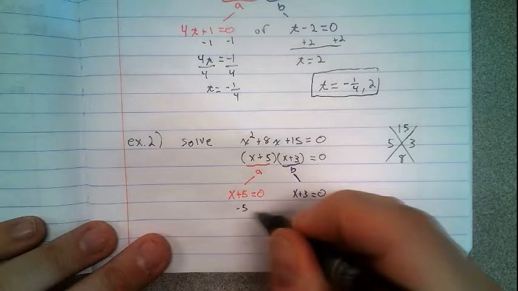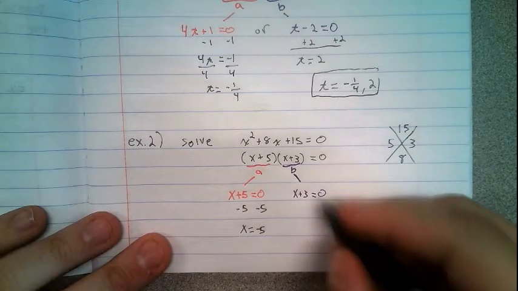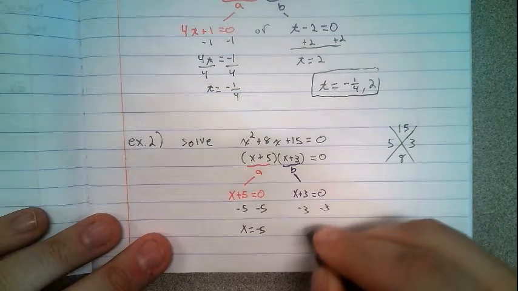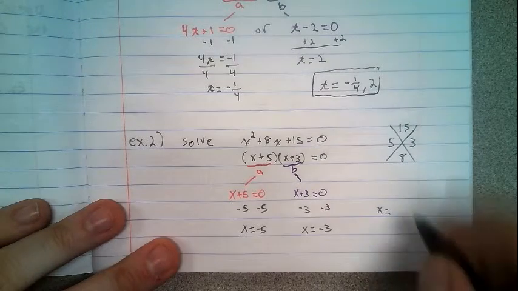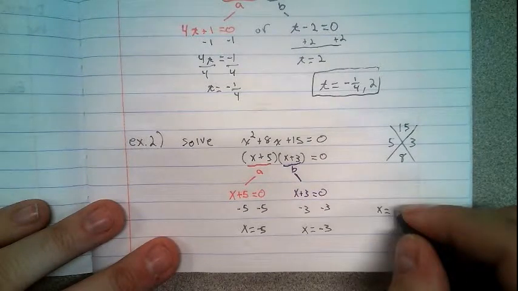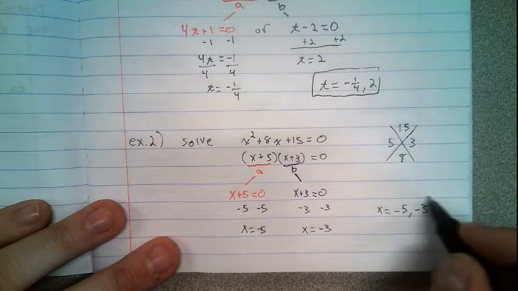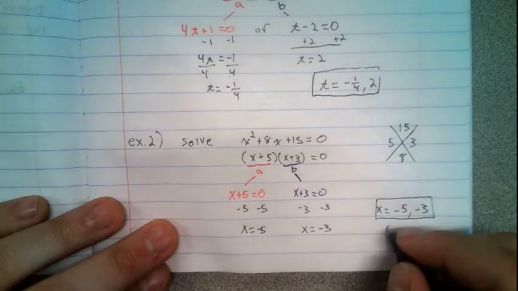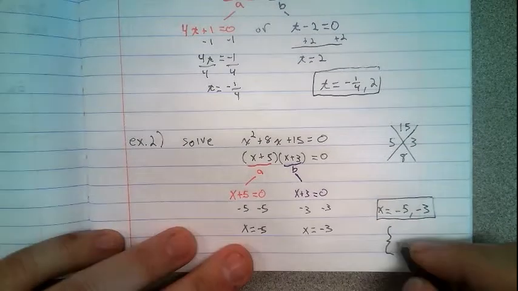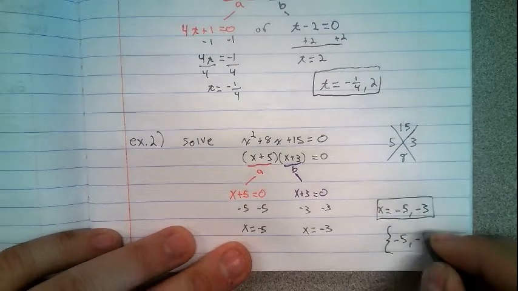Subtract 5: x equals negative 5. Subtract 3: x equals negative 3. So my final solutions for this one are x equals negative 5 and negative 3. And sometimes you might also see them listed in roster form: negative 5, negative 3.